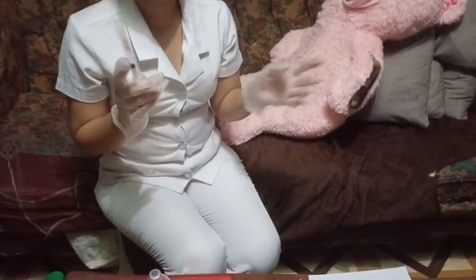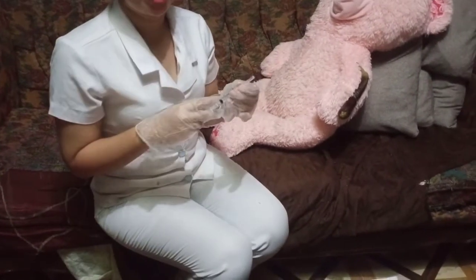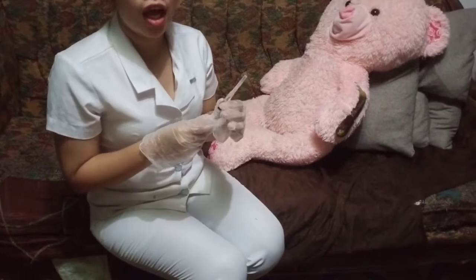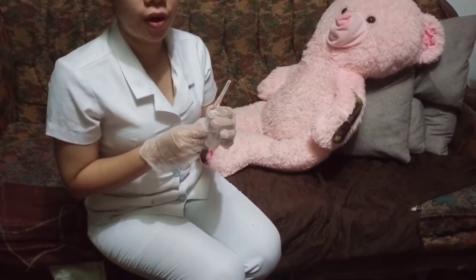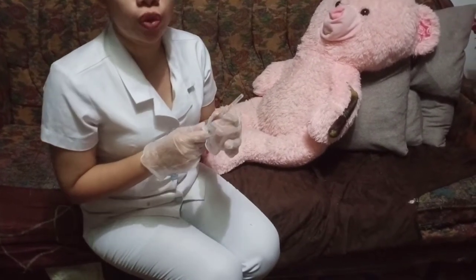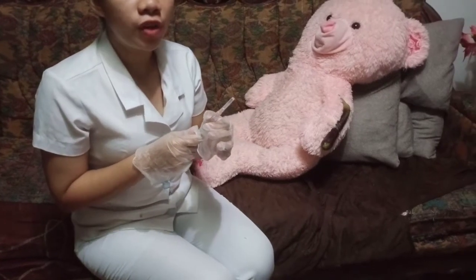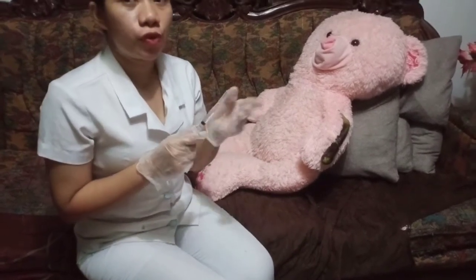Then grasp the syringe in your dominant hand close to the hub, holding it between the thumb and forefinger. Hold the needle almost parallel to the skin surface with the bevel of the needle up, at 5 to 15 degrees.